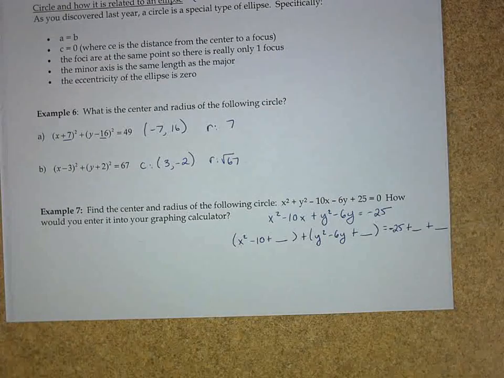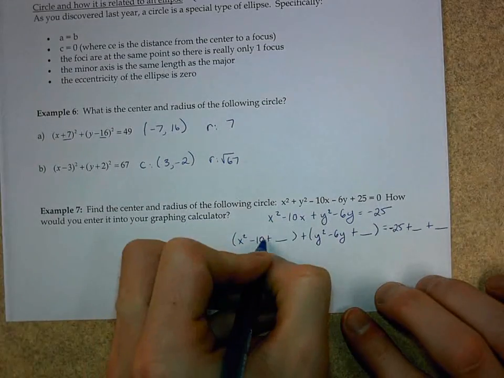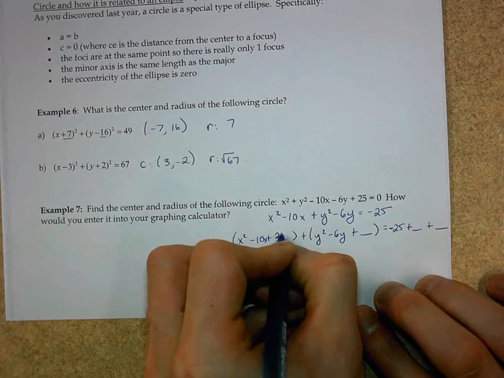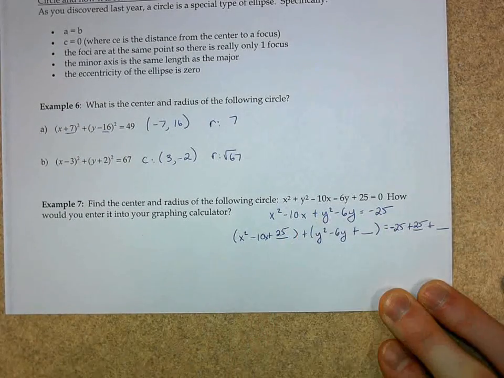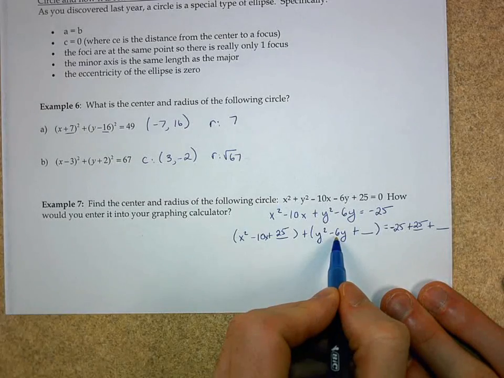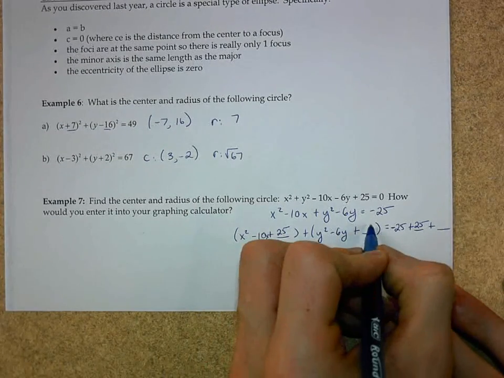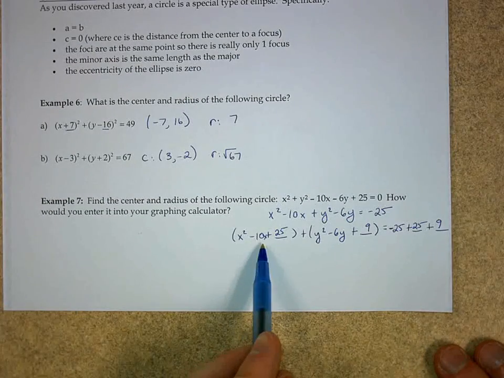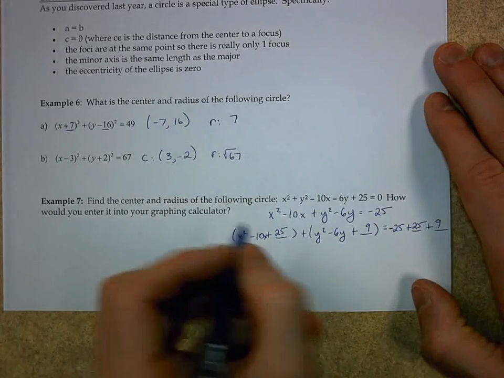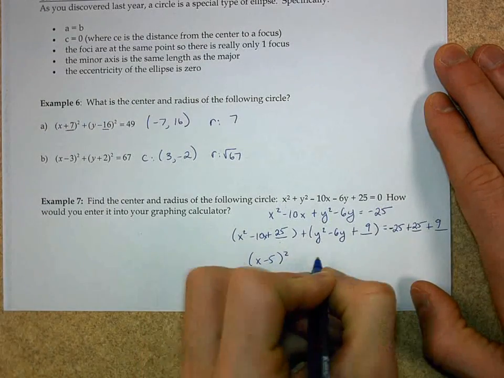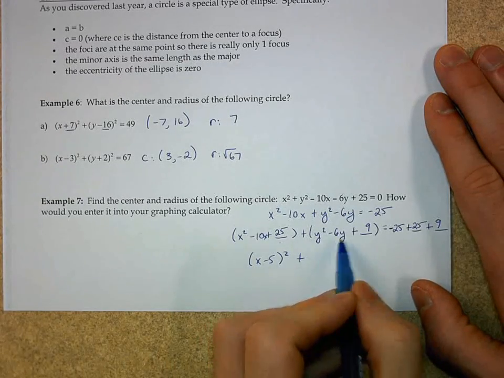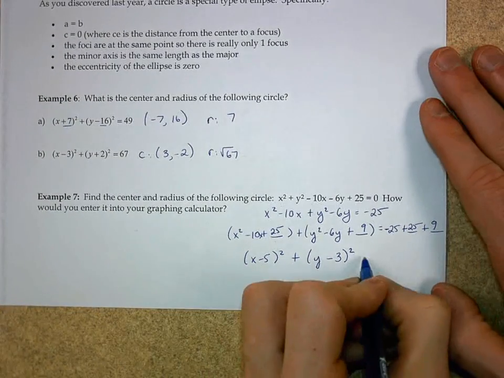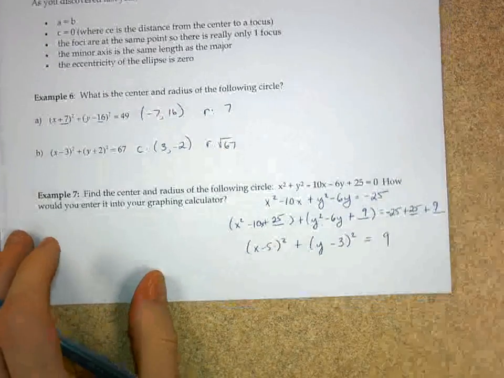So the pattern that we do is we take half of my b term and then square it. So right here, half of -10 is -5. -5 squared is +25. So on both sides I'm going to add 25. Half of -6 is -3. -3 squared is 9. So we'll add 9 to both sides. So in this group here, x squared minus 10x plus 25 can be factored down to (x - 5) squared. Here, y squared minus 6y plus 9 can be factored down to (y - 3) squared. And that's equal to 9.